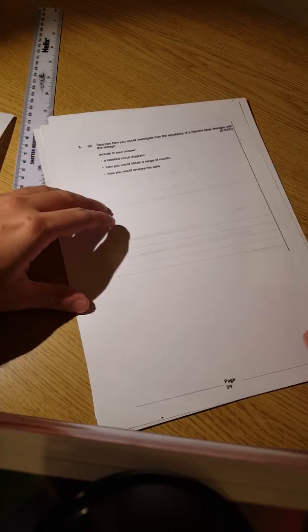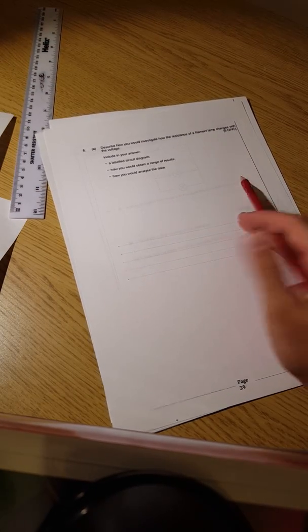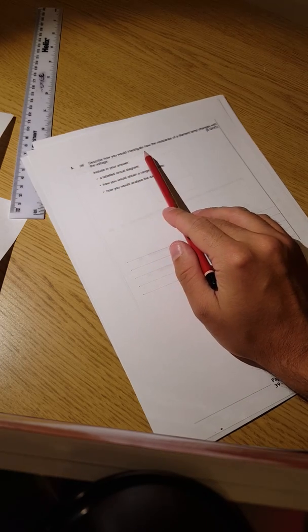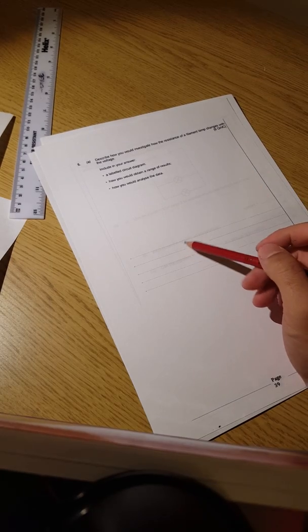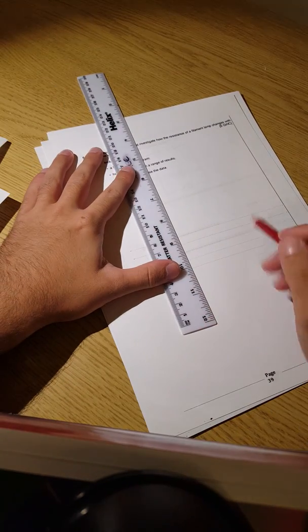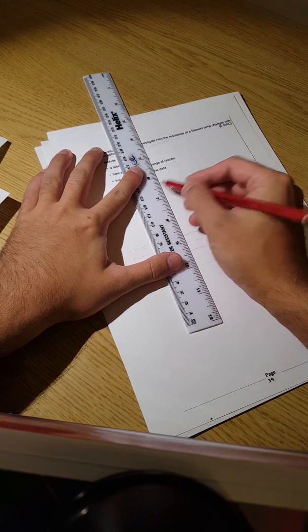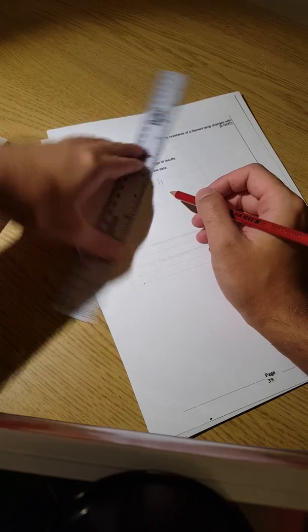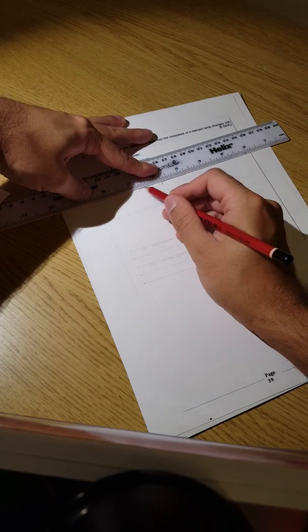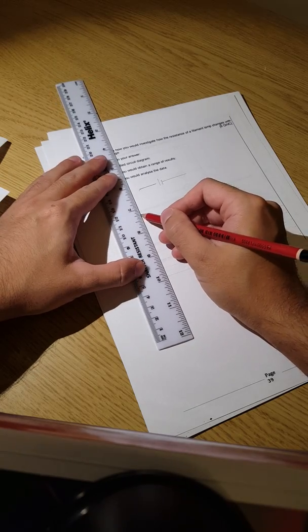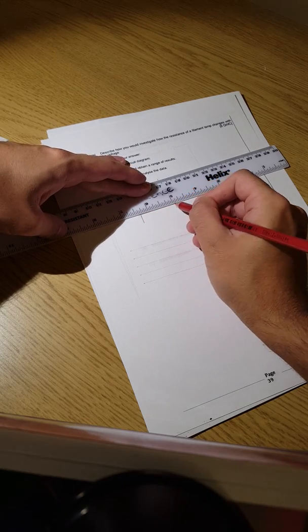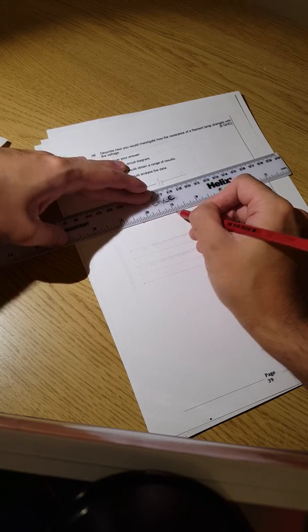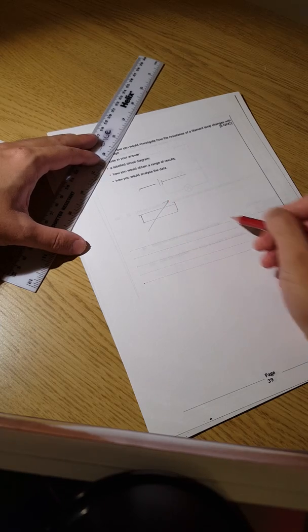Now, this is the long answer question that I think is going to come up. So, describe how you would investigate the resistance of a filament lamp changes with voltage. 6 marks. We used our sheet before with the 6 boxes on. I'm just going to go straight in and do it though. So we need to remember the circuit we're going to draw. We need to draw either a variable power supply or a variable resistor within our circuit. So I'm going to opt for drawing a variable resistor. So I've got my variable resistor and a power supply.